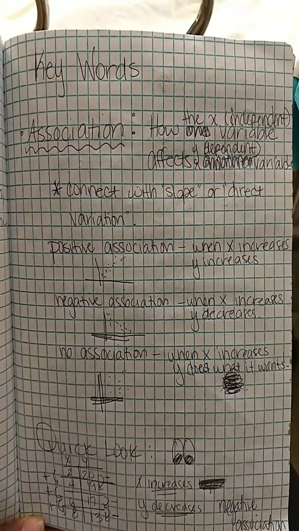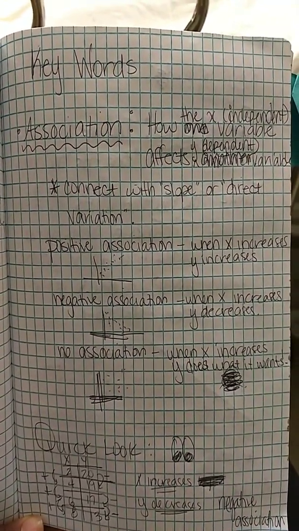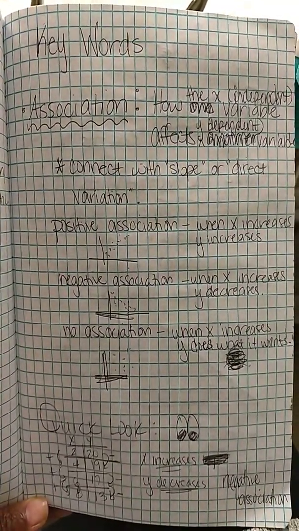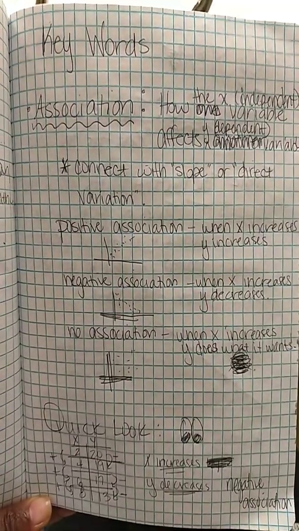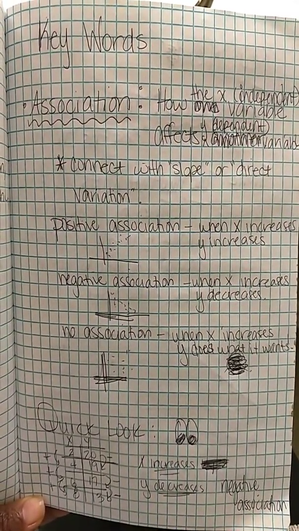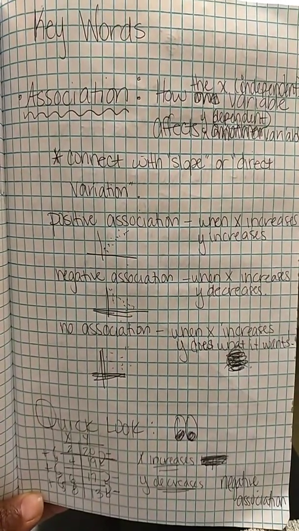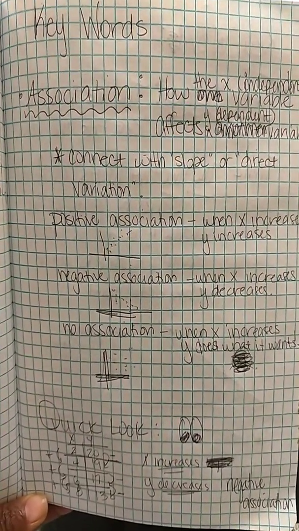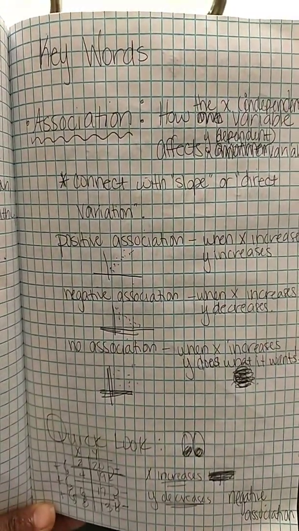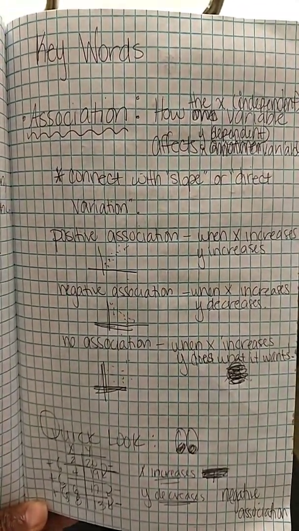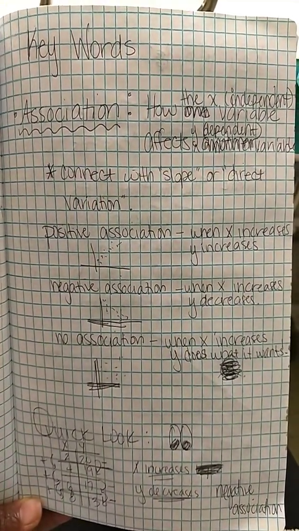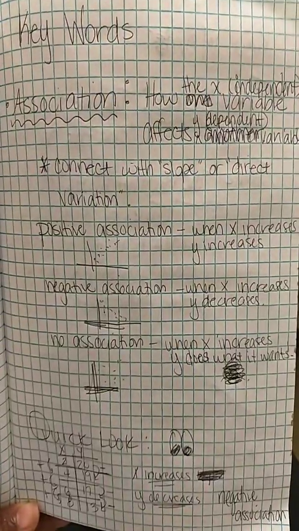Okay, so the key, we're going to talk about looking at data, statistics really, and how to start making conclusions about that data. So data, potato, potato. Don't know which one is actually correct, but we're going to say data. All right, so the first keyword is association, and that is how the x variable and the y variable, i.e. the independent and the dependent variable, are connected with each other.